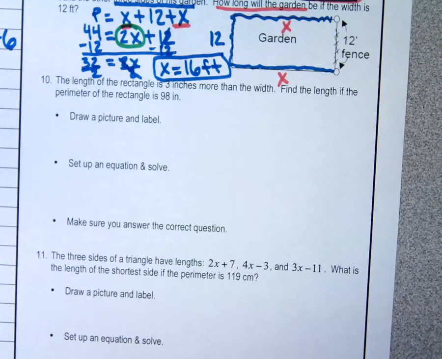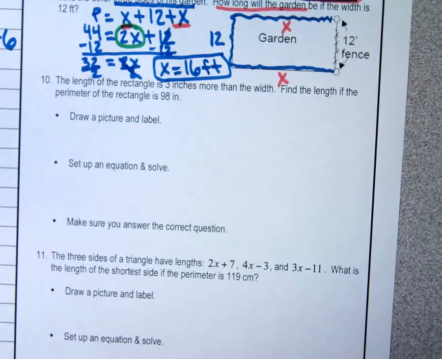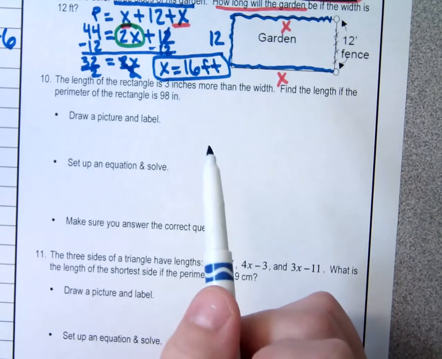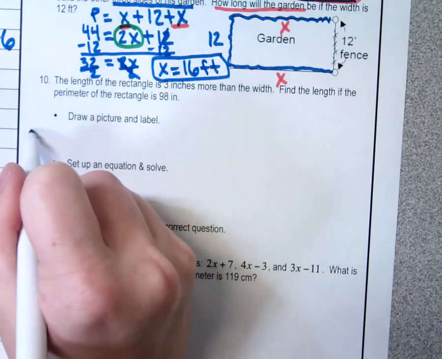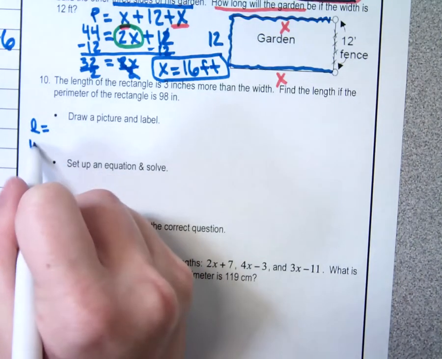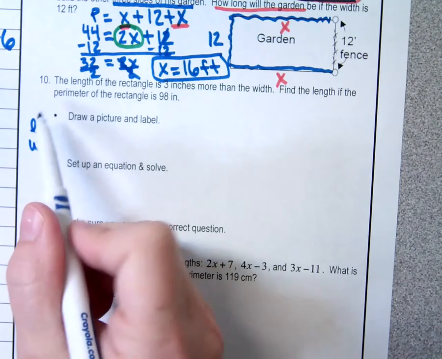Okay, number 10. The length of the rectangle is 3 inches more than the width. Find the length if the perimeter of the rectangle is 98 inches. So I'm told to draw a picture and label. So I will do that, but before I do that, I want to do something else. We're talking about length and we're talking about width. So off to the side, I'm going to write an L for length and a W for width. This is called defining my variables.